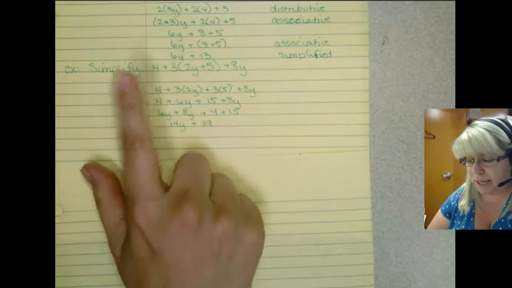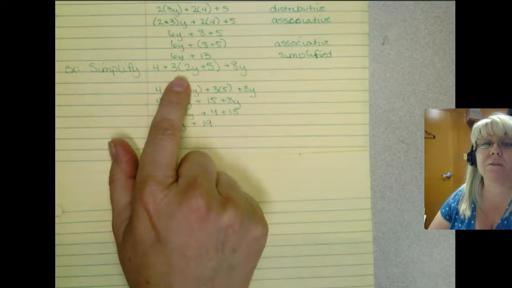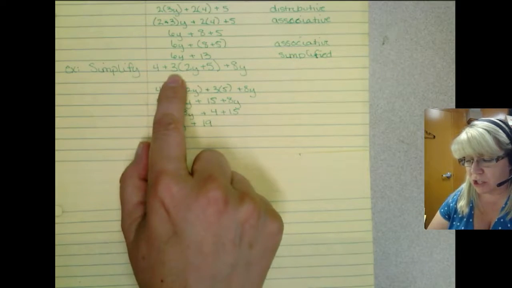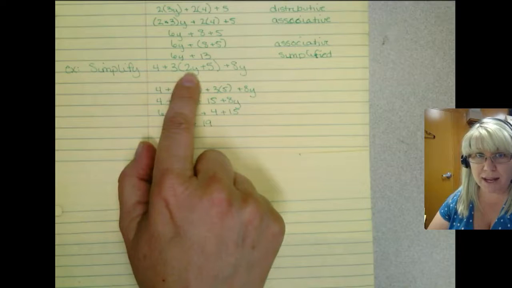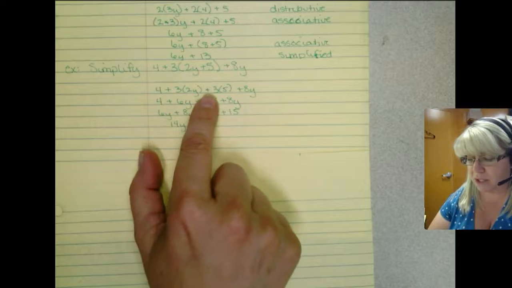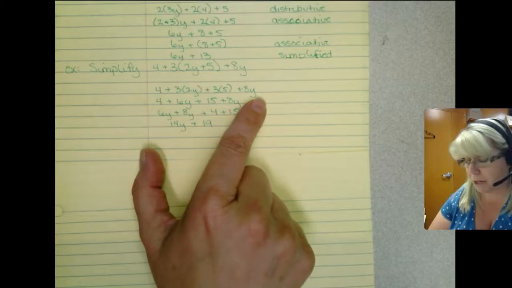So here's another example. 4 plus 3 times the quantity 2y plus 5 plus 8y. I'm going to run through and distribute the 3 across the 2y and the 5. So I have 4 plus 3 times 2y plus 3 times 5 plus 8y. That's our distributive property.